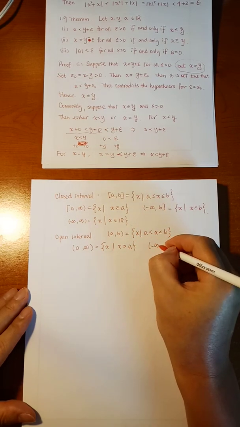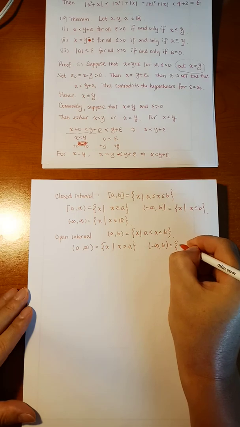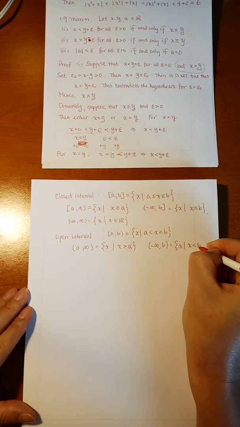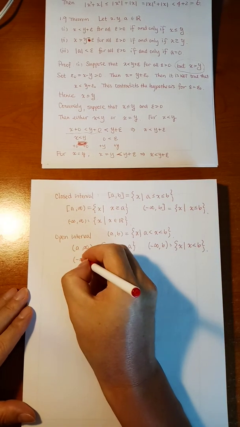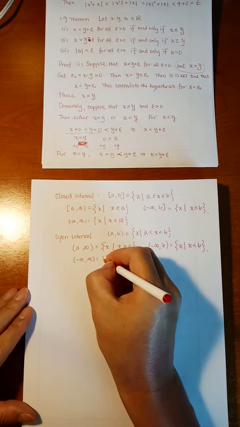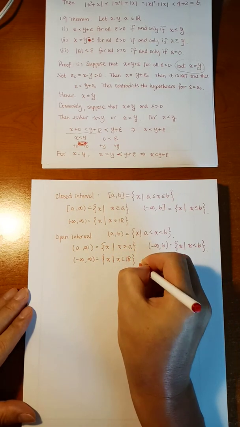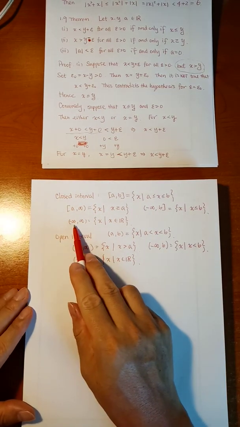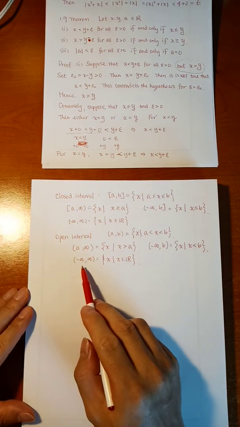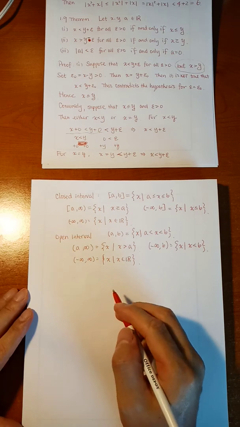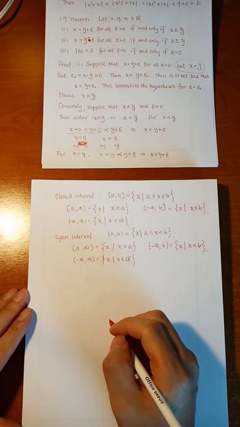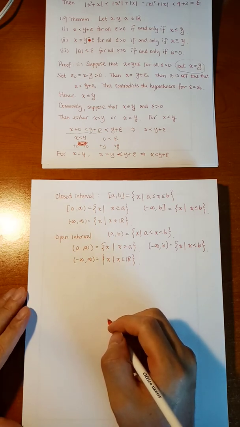And from negative infinity to b is a set of x such that x is less than b. And negative infinity to positive infinity is a set of all x. So you can see that negative infinity to positive infinity is an open interval, and it is also a closed interval. Okay?